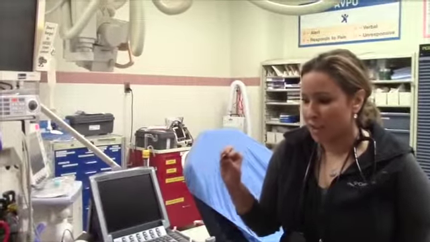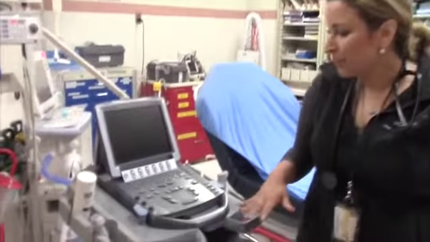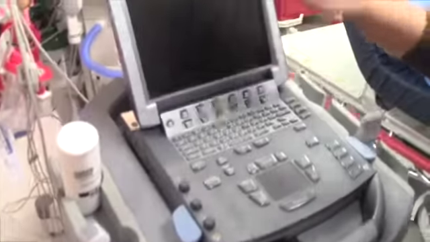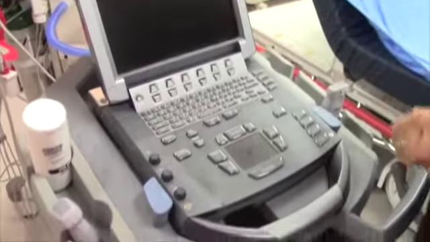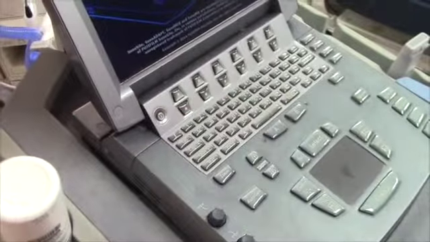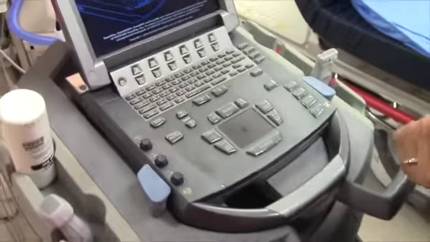There's a ton of things you can do with this machine, but we are going to be very basic today, just learning how to look for fluid that shouldn't be there, foreign bodies that shouldn't be there, etc. So this is pretty much the machine that you'll find in almost every ED. It's the brand Sonosite. First thing you need to do, on-off switch, power button is usually upper left side.